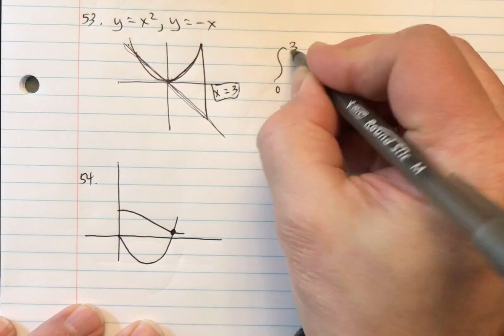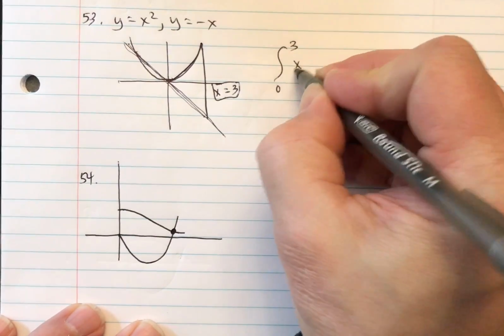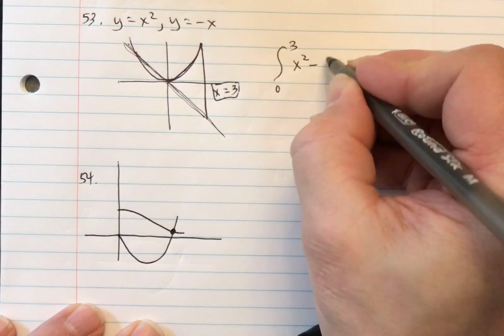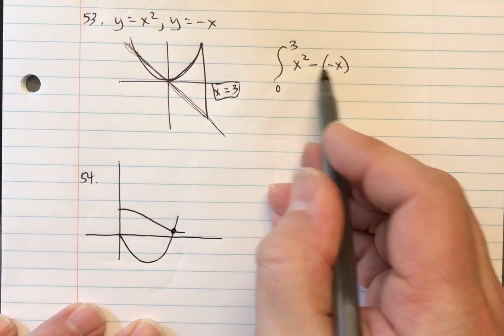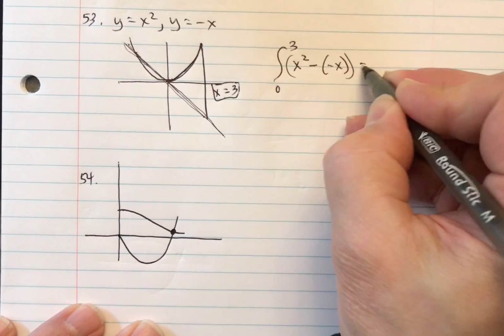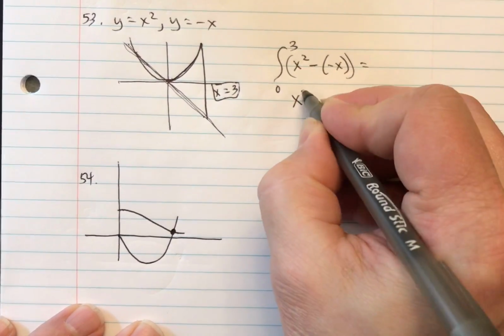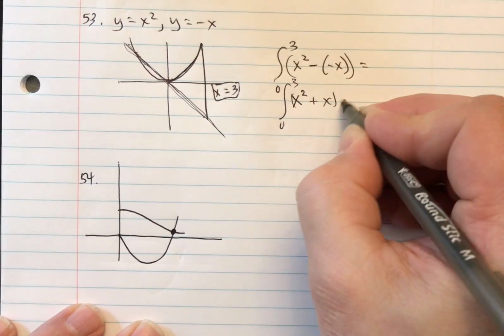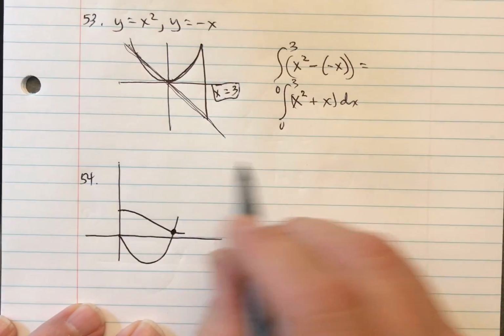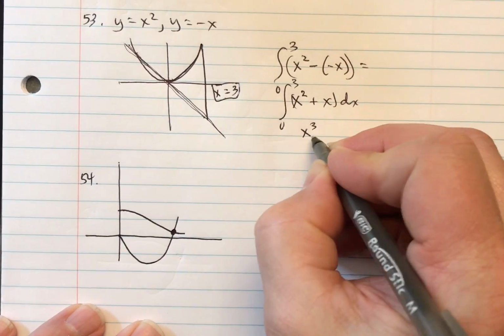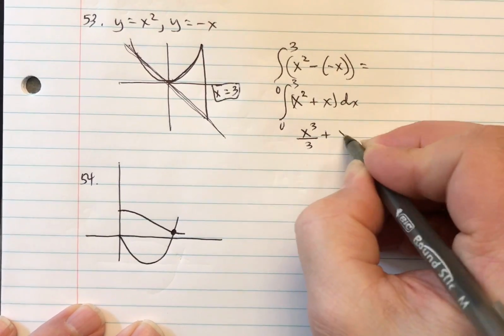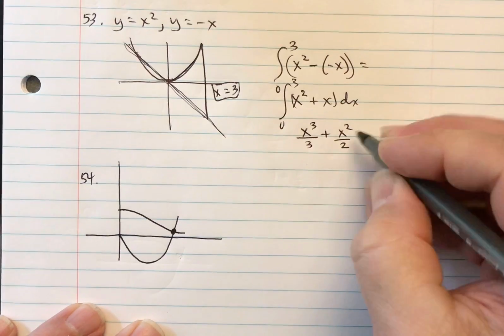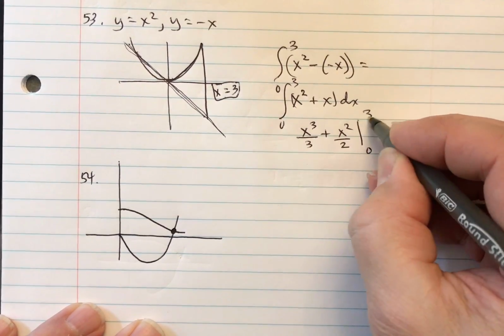So from 0 to 3, our upper function is x squared minus our lower function. Be careful with your signs here. And that would give us x squared plus x from 0 to 3. And let's do this one by hand. So it'll be x cubed over 3 plus x squared over 2 from 0 to 3.